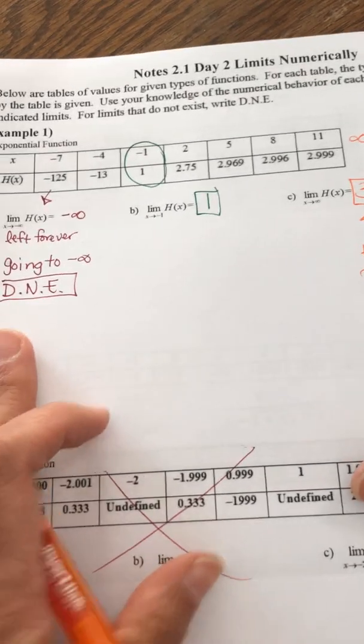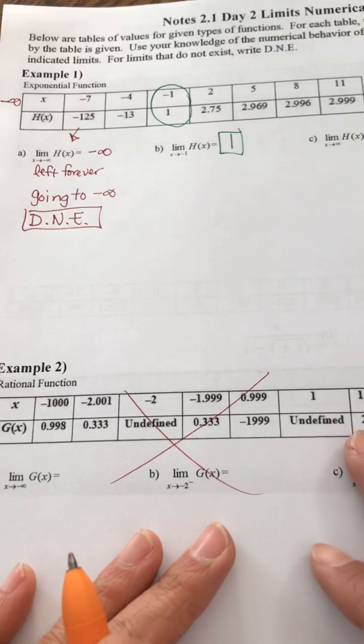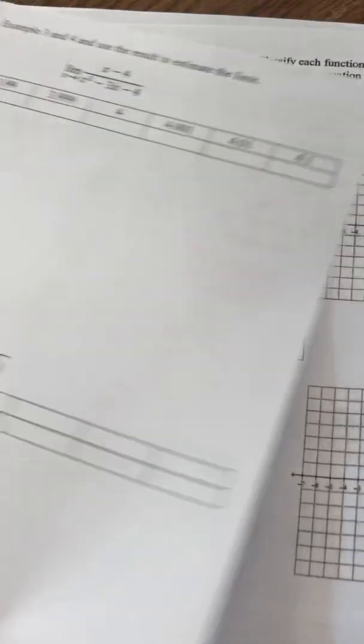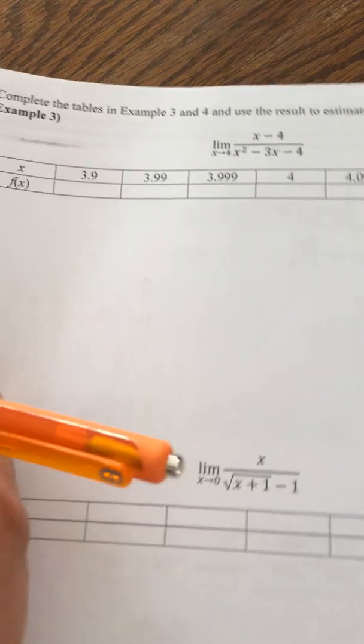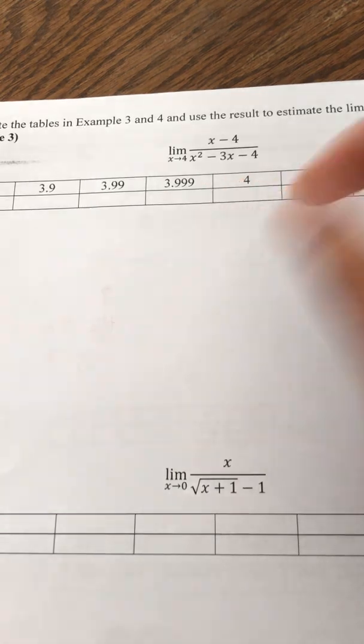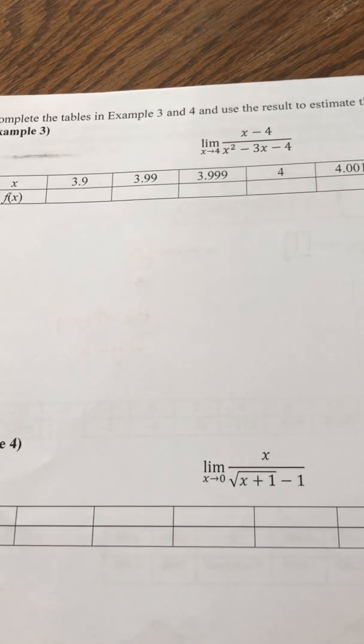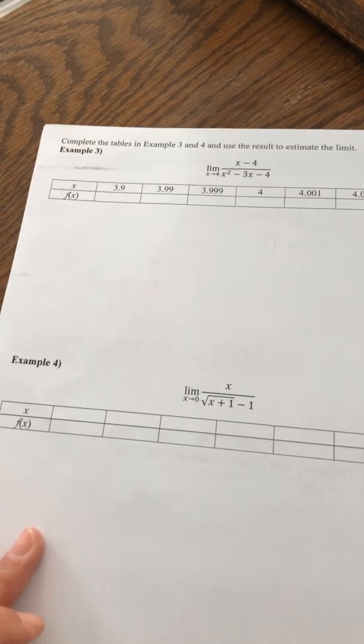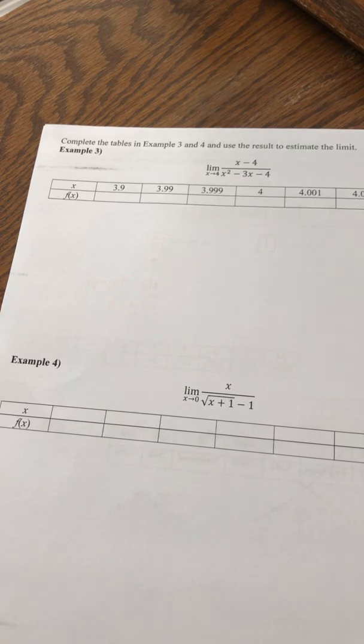Okay. All right, so we're skipping example 2, so we'll go on to the next page, which is where example 3 is. And this one's actually really exciting because look at that table. It's empty, which means we got to fill it out. And all we have is this function right here. And that means we get to pull out our handy dandy calculators. So hopefully you guys have it already.